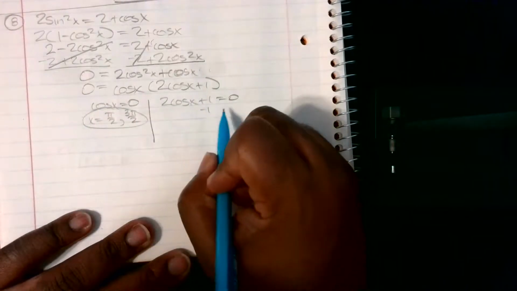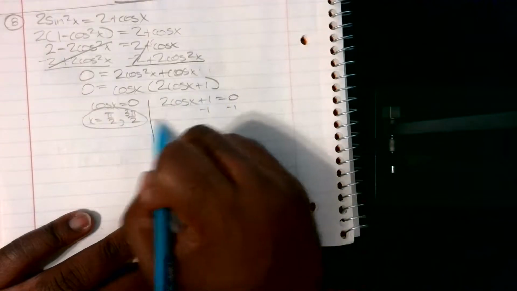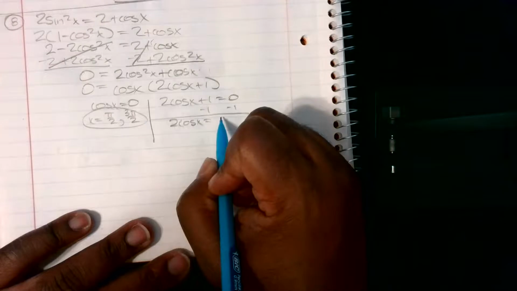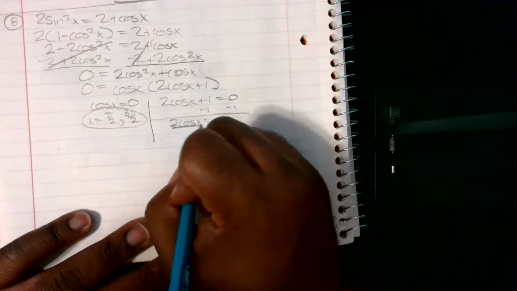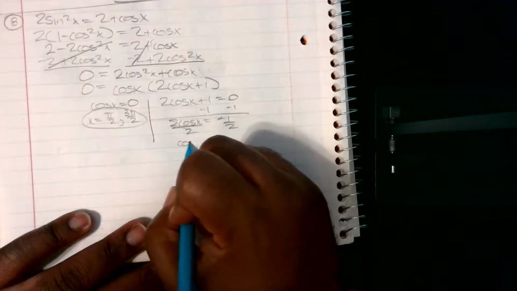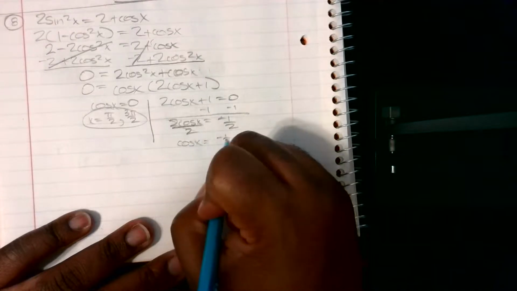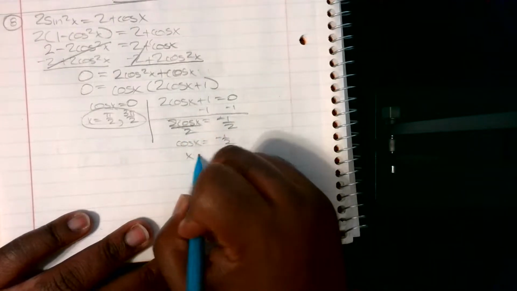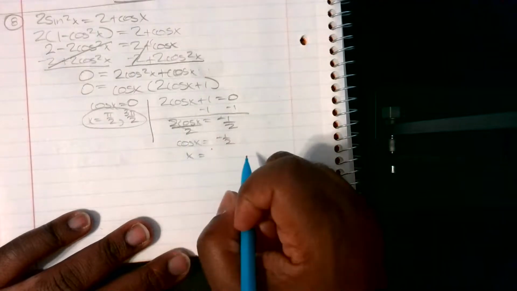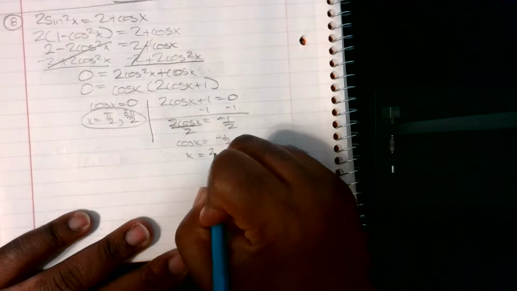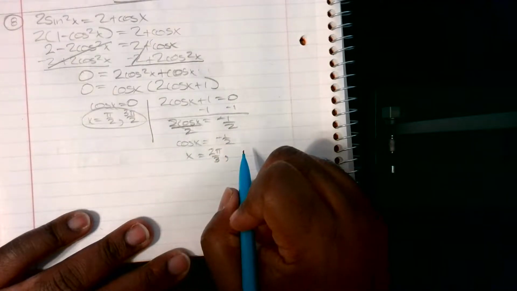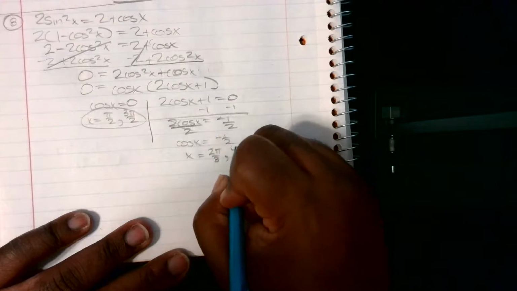For this one, I have to do a little bit of algebra. 2 cosine x is equal to negative 1, so cosine x is equal to negative 1/2. On our unit circle, cosine x is equal to negative 1/2 at 2 pi over 3 and at 4 pi over 3.